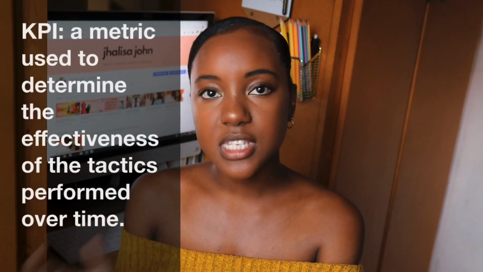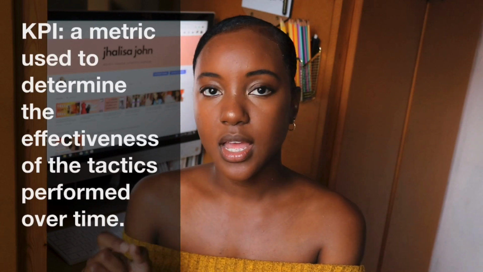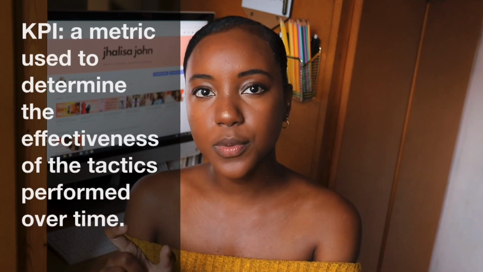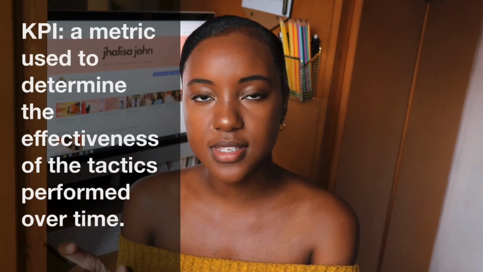Now, a KPI is a metric that is specific to your company that you're going to track to help you measure the performance of that tactic to see how well you are doing in terms of achieving your objectives. Now, I hope all of that made sense. I know I'm talking really fast, but you can always tap back to remind yourself what these terms mean.